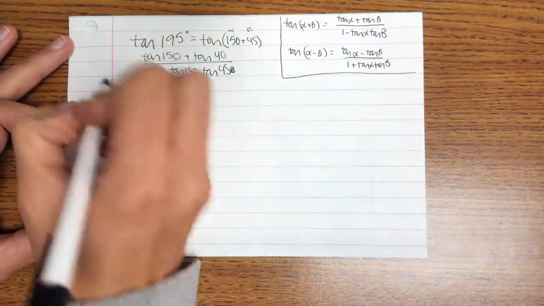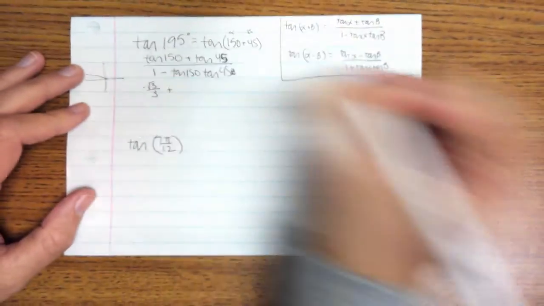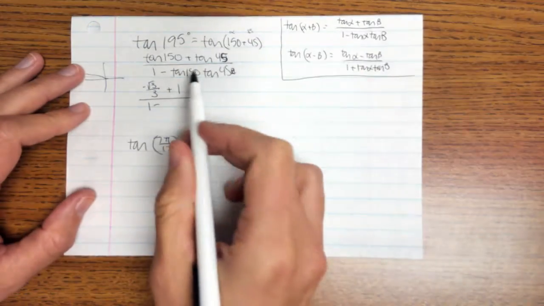So tangent of 150, if you forget, remember unit circle. So that's like a 30 degree. Tangent is going to be sine over cosine. So tangent of 150 is going to be radical 3 over 3. It's got to be negative because it's the second quadrant. Plus tangent of 45. I don't know why I put a 40 there. Tangent of 45 is going to be positive 1 divided by 1 minus tangent of 150.